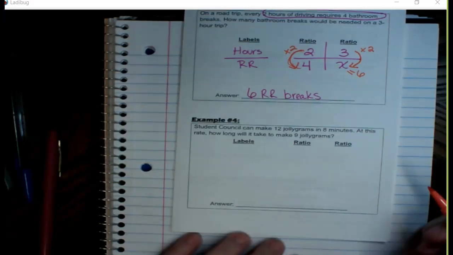All right. Last example. The student council can make 12 jollygrams in 8 minutes. At this rate, how long will it take them to make 9 jollygrams? All right, do we see a complete ratio that they gave us? They gave us both parts. Where? What's my complete ratio?